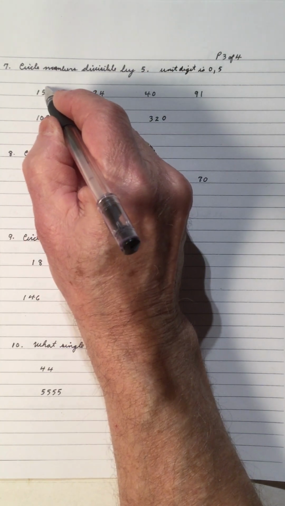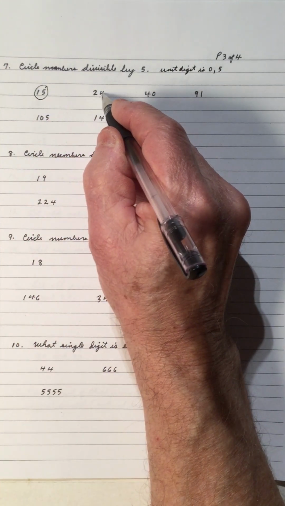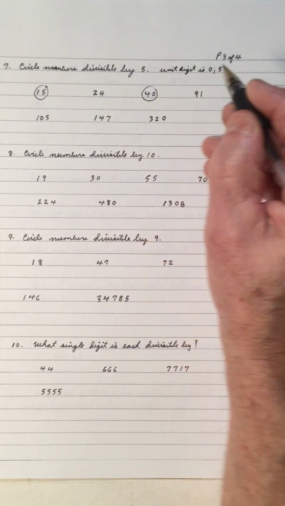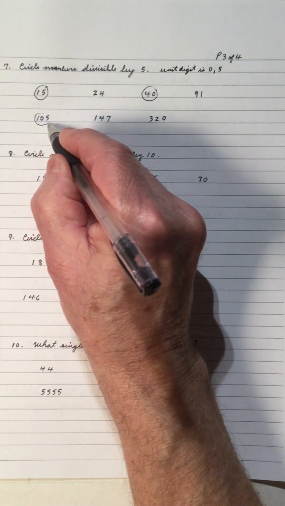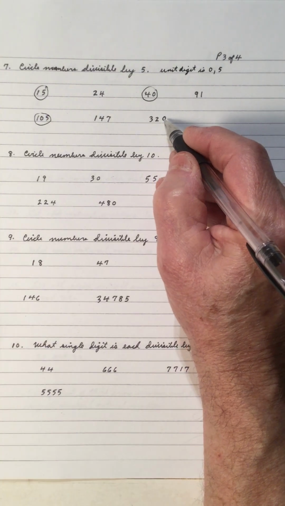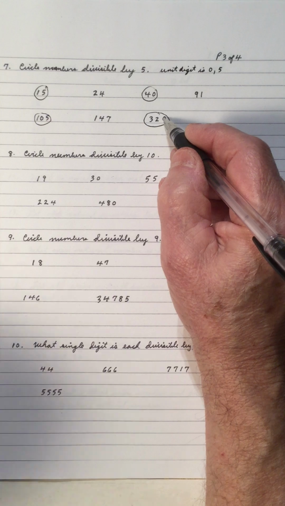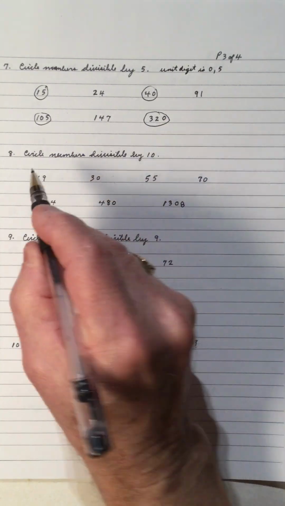So yes, this is divisible by 5. This ends in a 4, not divisible by 5. Ends in a 0, divisible by 5. Ends in a 1, not divisible. Ends in a 5, divisible by 5. Ends in 7, not divisible. Ends in 0, divisible by 5. So if the number on the end, the unit digit, is 0 or 5, it is divisible by 5.